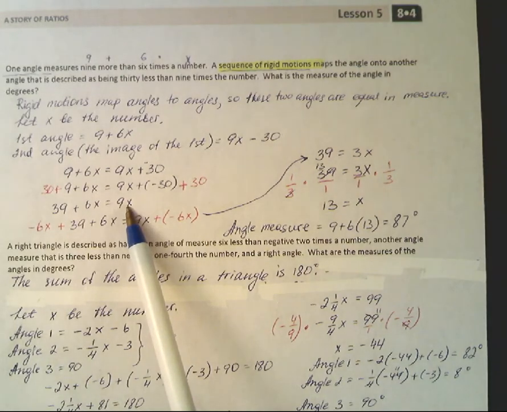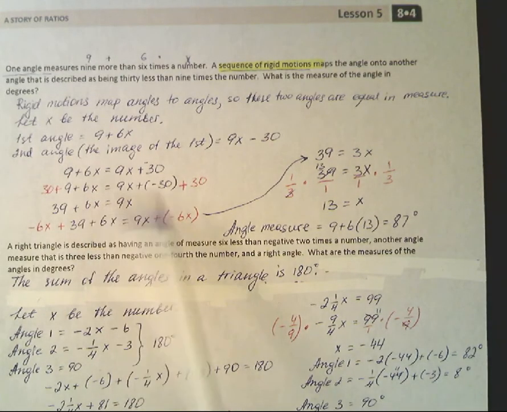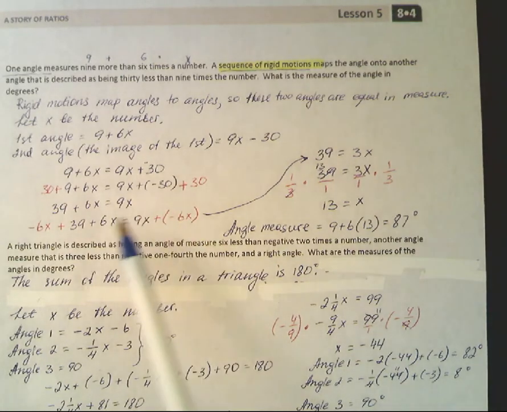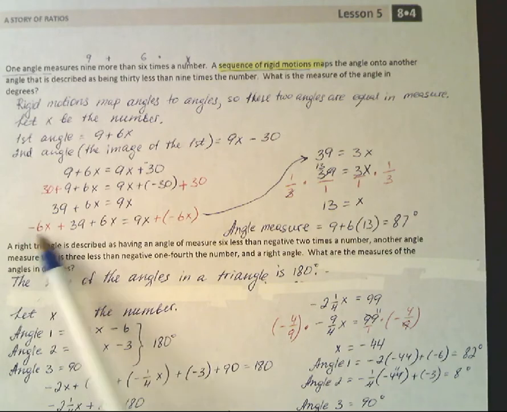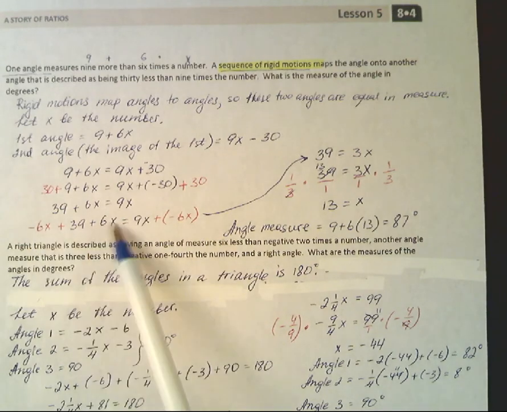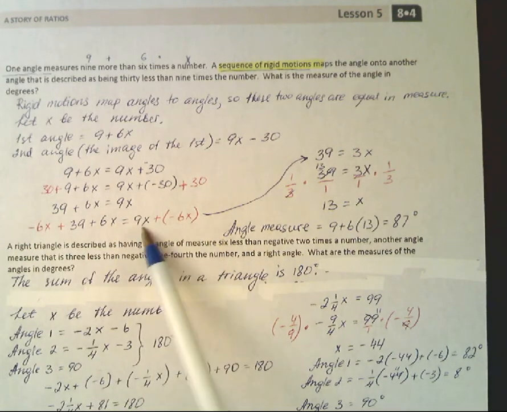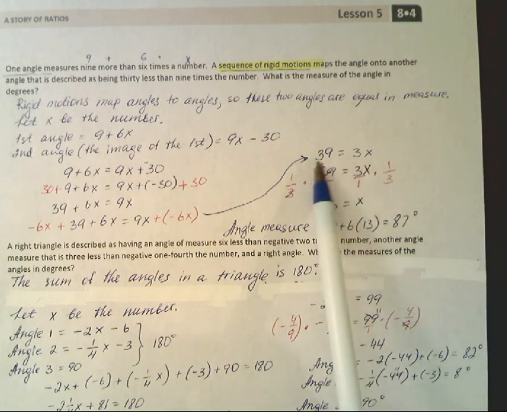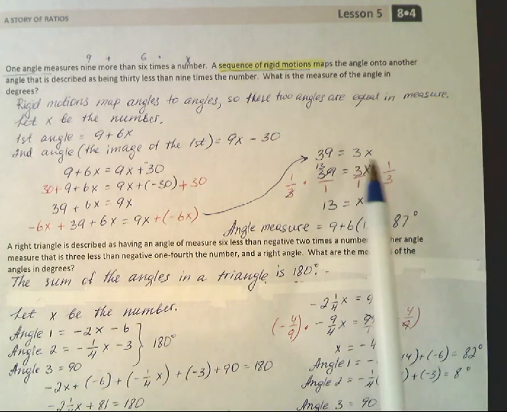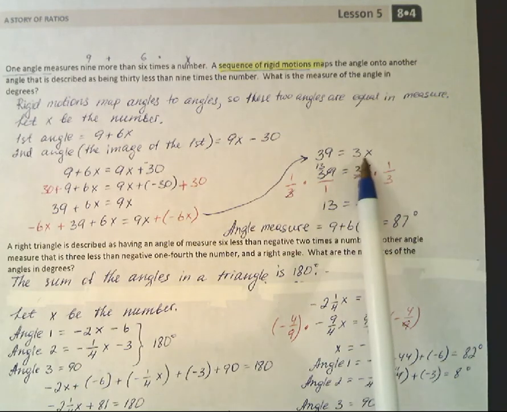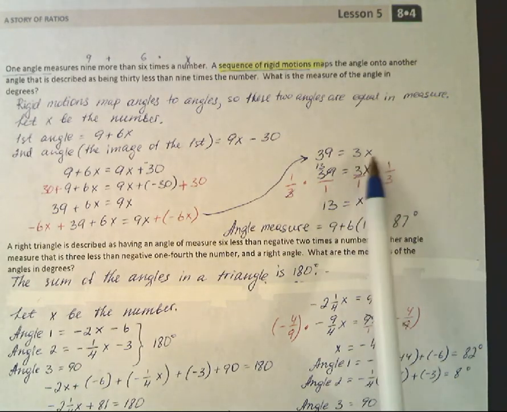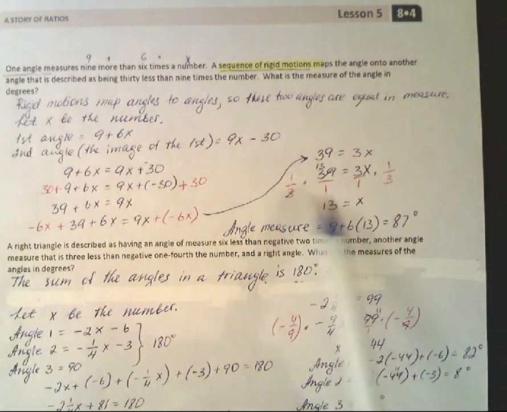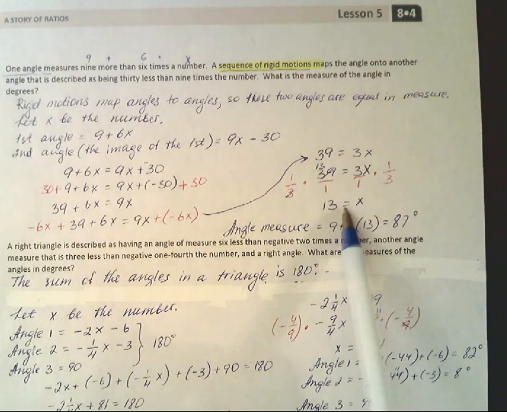Now, to isolate the variable, you want to move 6x to the right side to combine the like terms. So you would add -6x to both sides. Here you will get rid of it. Here you will have 9x minus 6x is 3x. So you'll have 39 equals 3x. And then you will just multiply by the reciprocal of the coefficient of our x, which is 1/3, on both sides. So x equals 13.